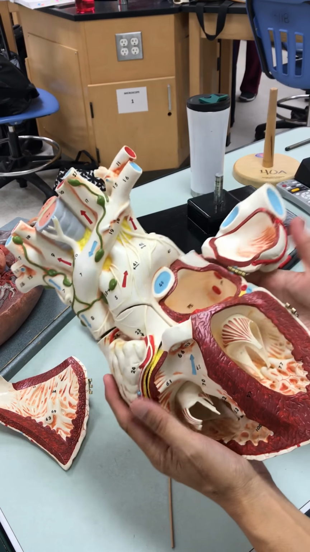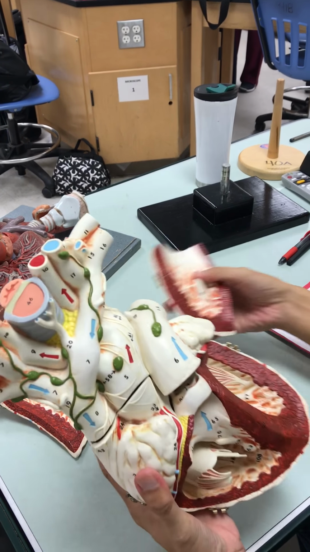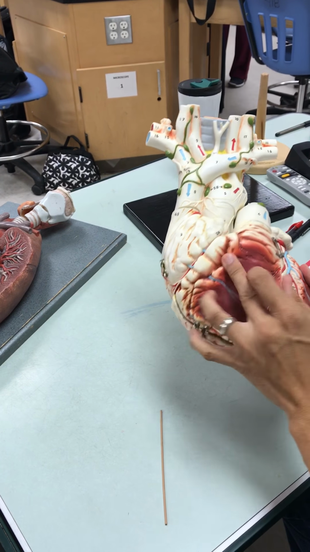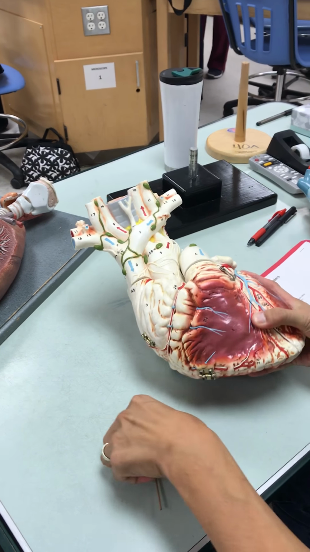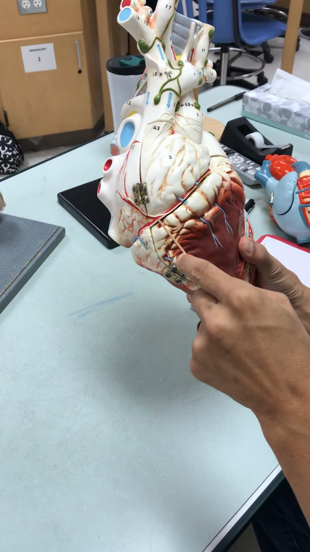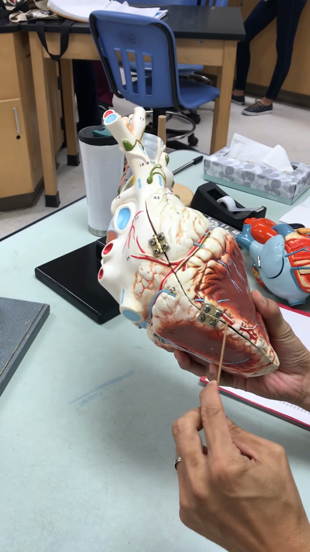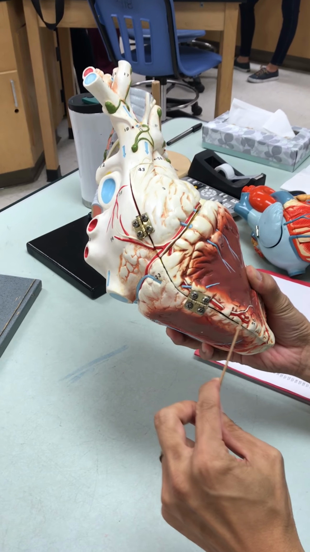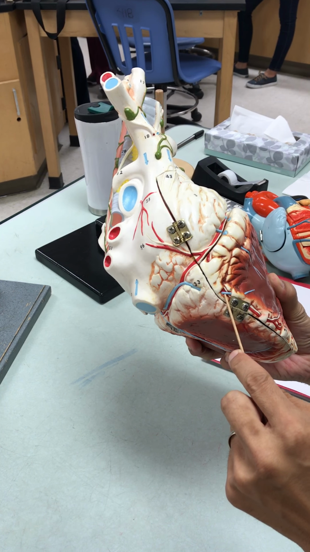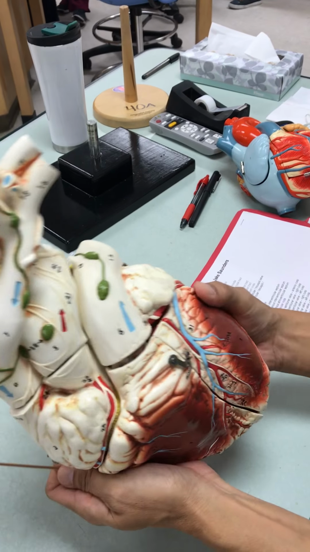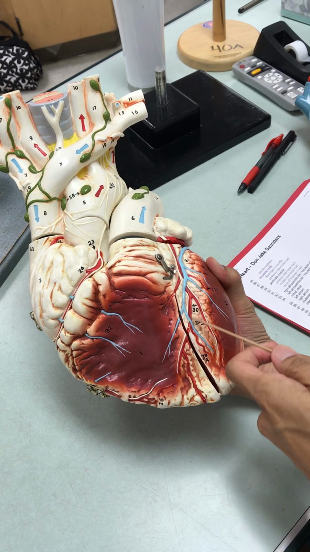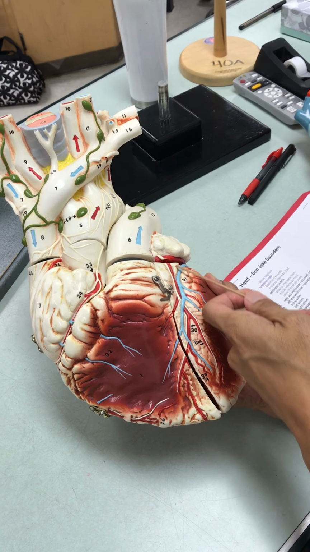Let's do some more coronary vessels. I got to put the thing back together. Okay, let's follow the right coronary artery when it gets a branch along the right margin of the heart. Right marginal artery. The vein that runs with it is the small cardiac vein. The one called the widowmaker, right here, is the left anterior descending or anterior interventricular artery.